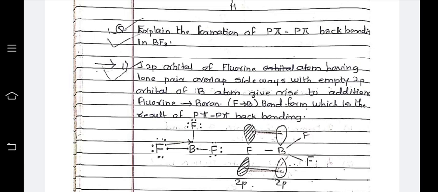This p-pi back bonding is due to the fluorine orbitals having a sufficient amount of lone pair of electrons, which give the lone pair of electrons to the boron atom for completion of its octet. As boron is an electron deficient atom, it accepts the lone pair of electrons from the fluorines.